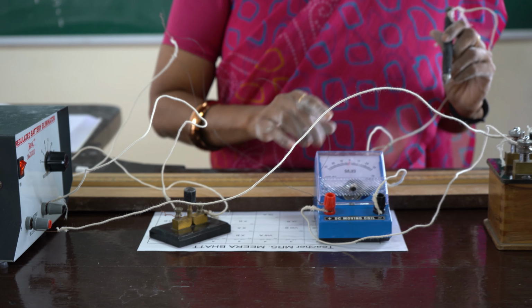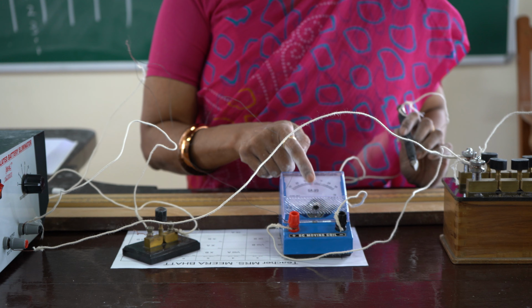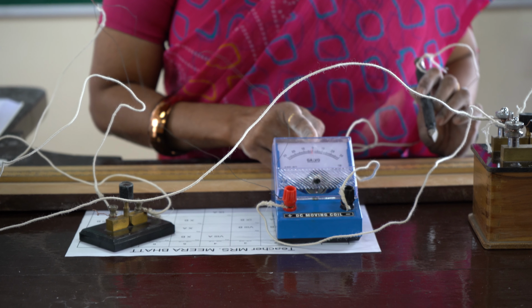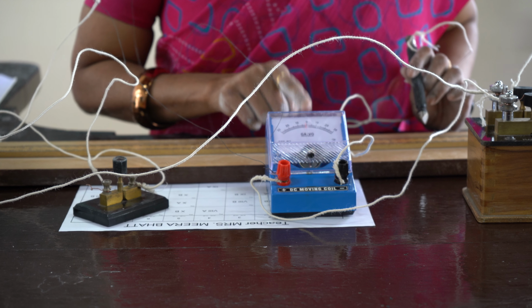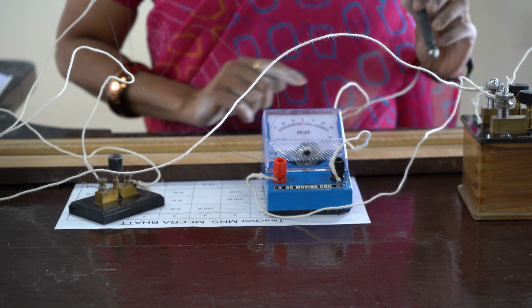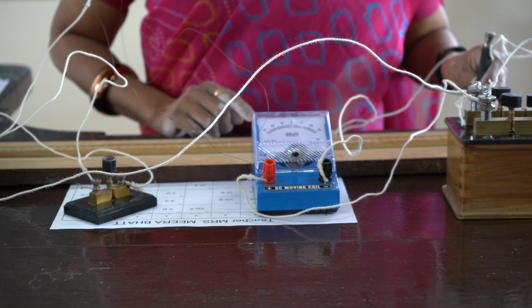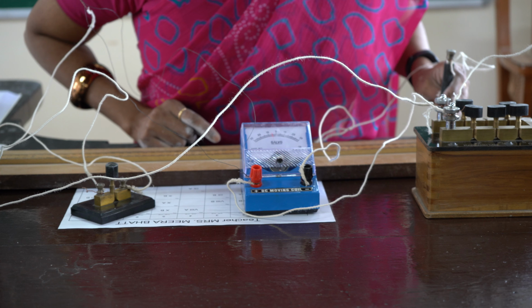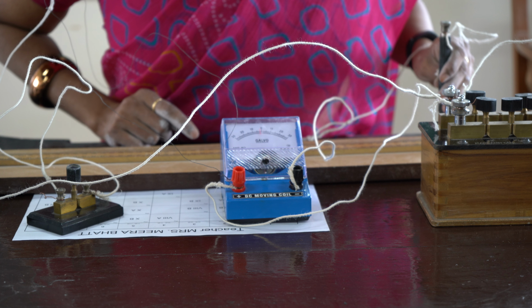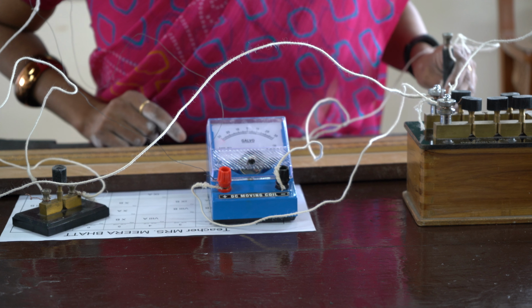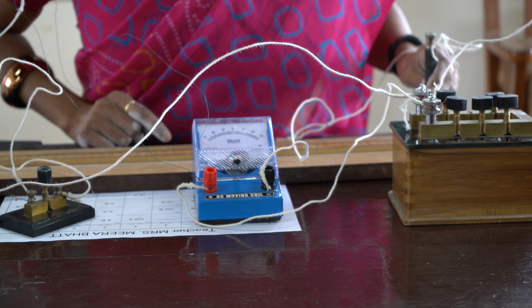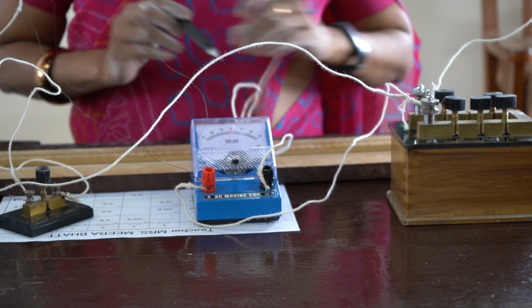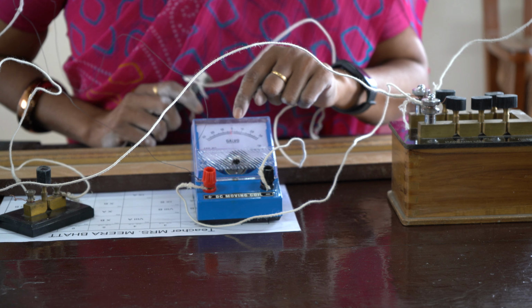Now for the balance condition, this pointer should be at 0, so we get the null point. Now see, it is the null point. When we move our jockey, it will come to 0, the null point.